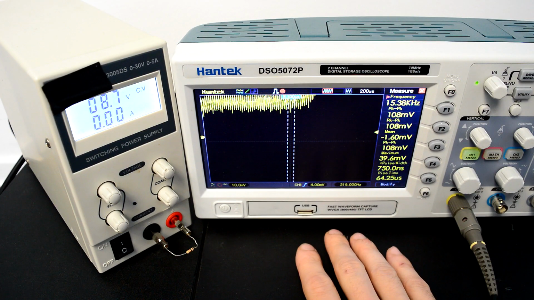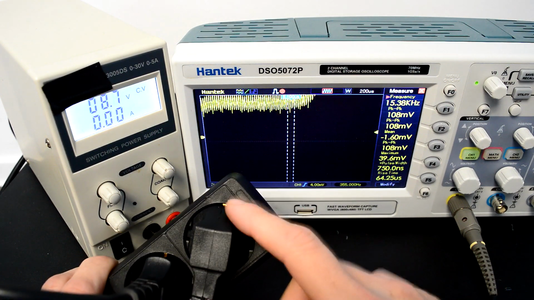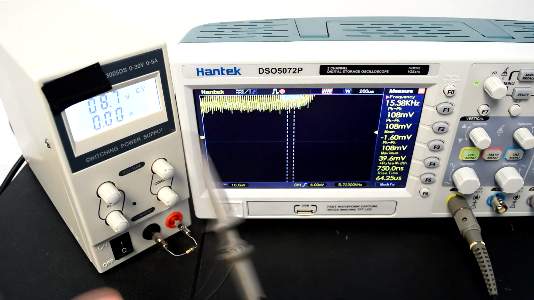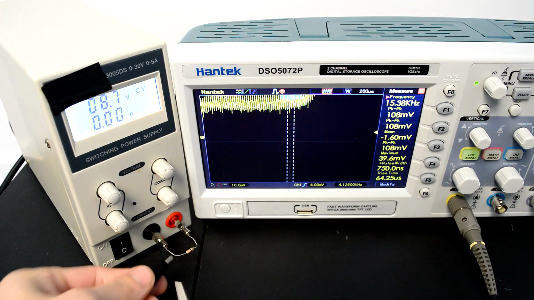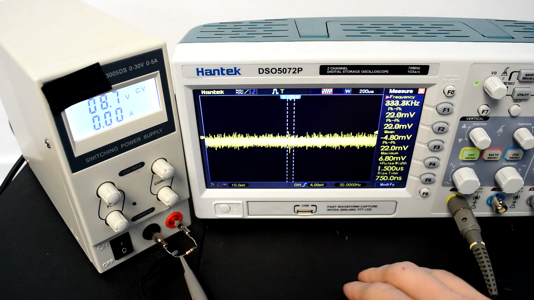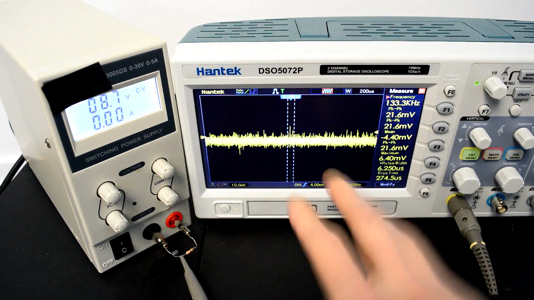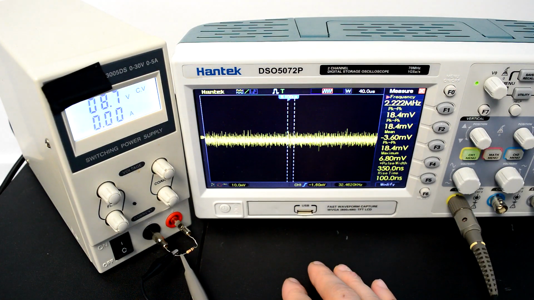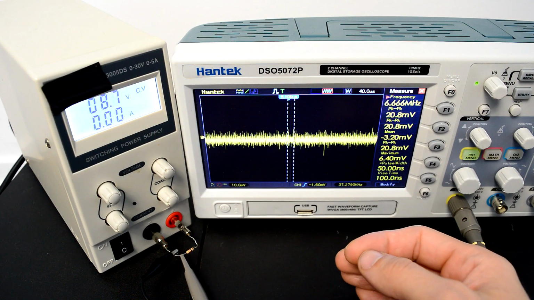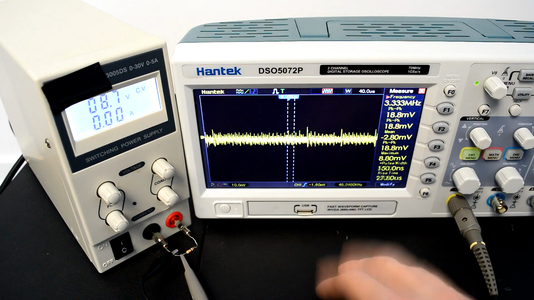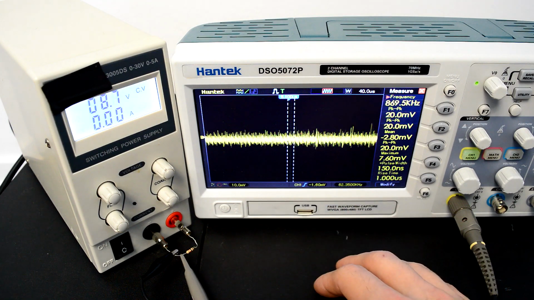So now let's see if that modification worked. I removed the tape from the earth connection, so the power supply is properly earthed this time. Now if I take my oscilloscope probe, connect it directly to the ground, and run, the noise almost completely disappeared. We're still getting some common mode noise, but this time it's much smaller than before. We went from nearly 100 millivolts down to 20-30 something. So now the supply is far more usable.